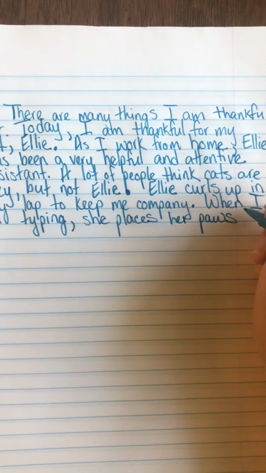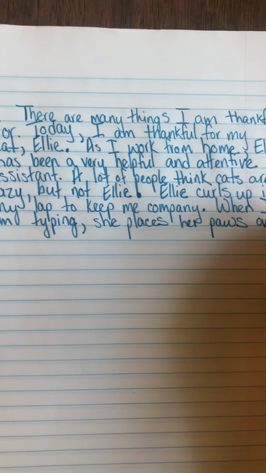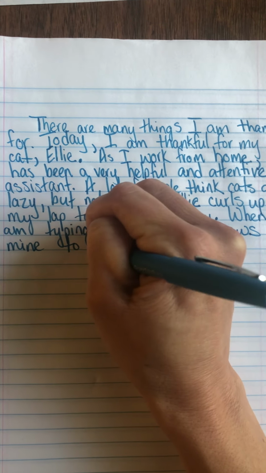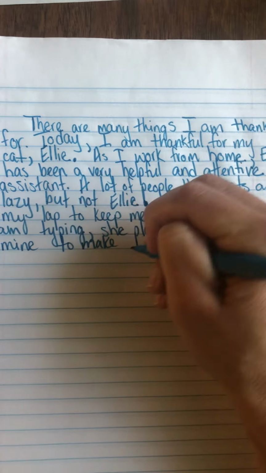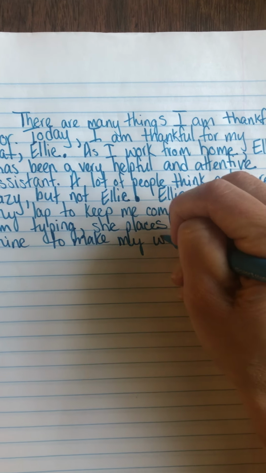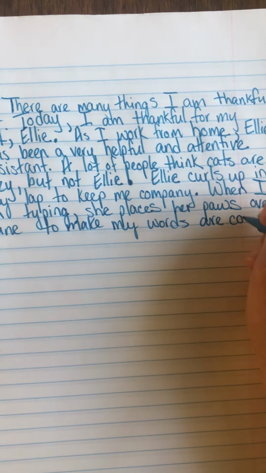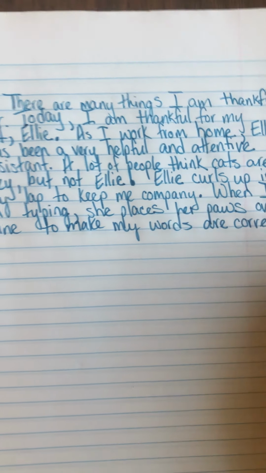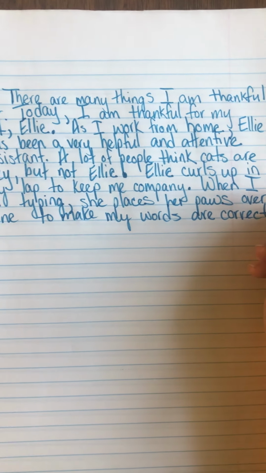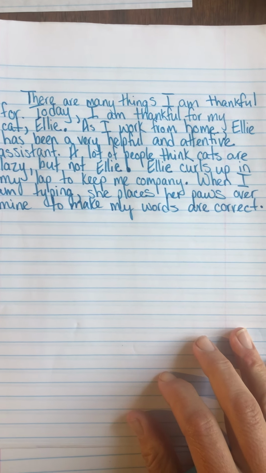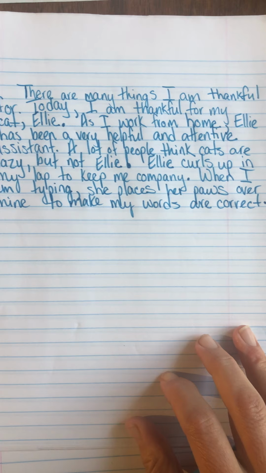She places her paws over mine to make sure my words are correct. End of my complete thought, but I still haven't shown how Ellie is helpful, and that's why I'm thankful for her. What else does Ellie do?